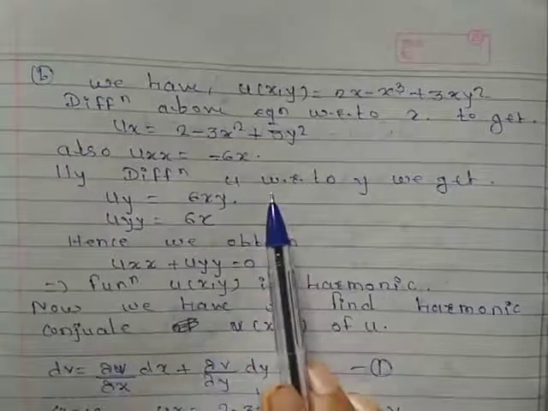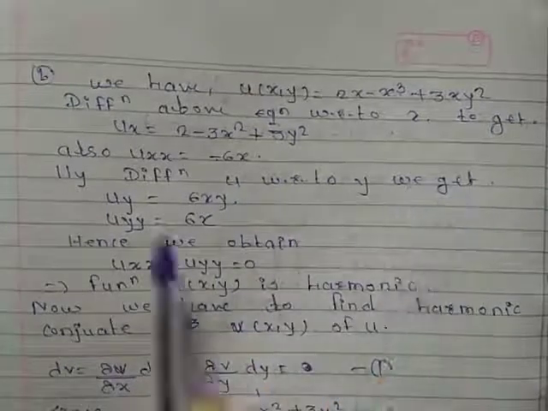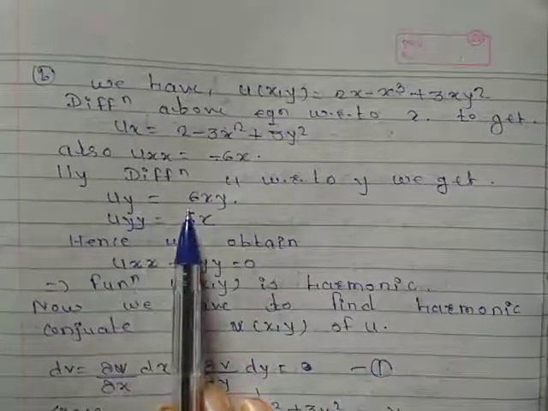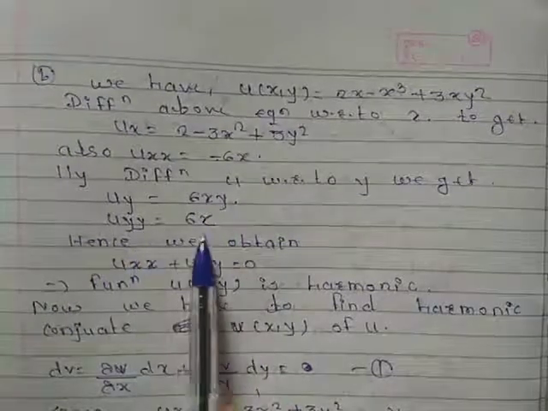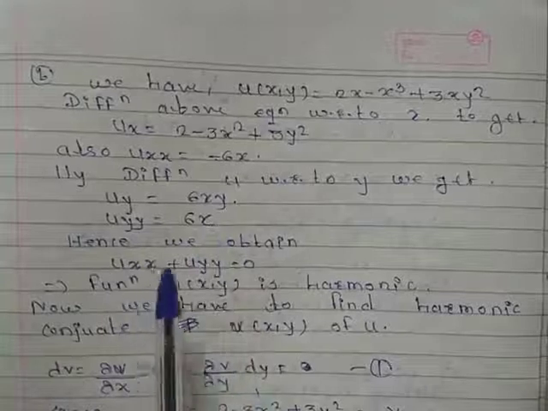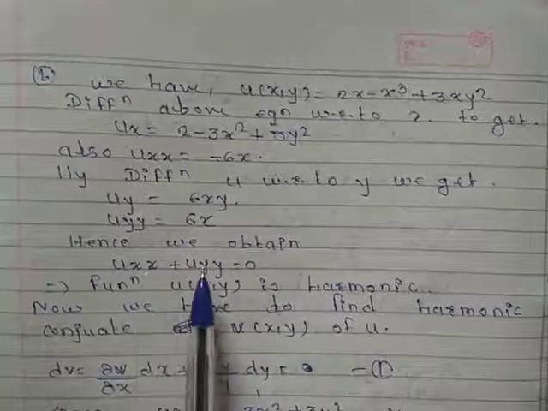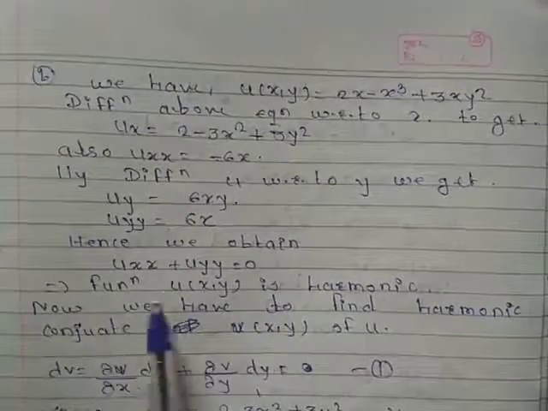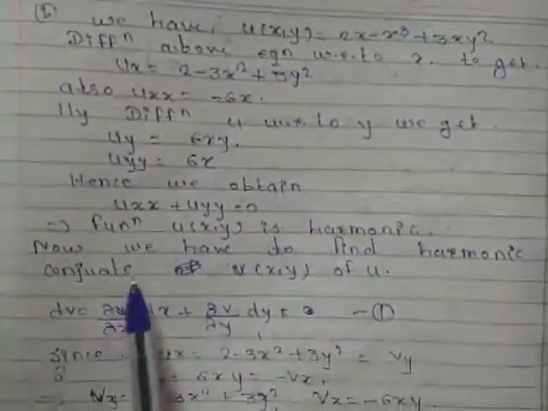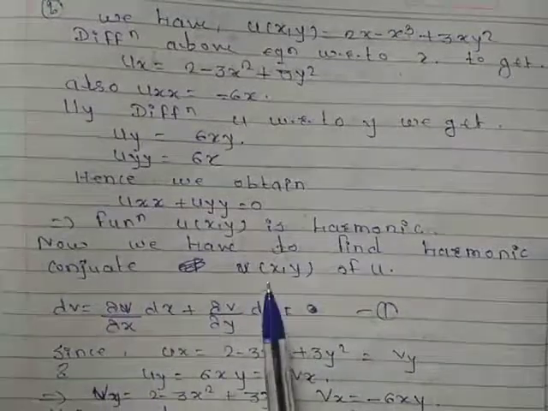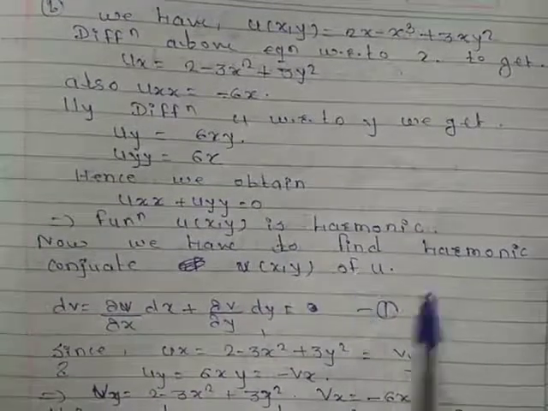Similarly, differentiating u with respect to y, we get u_y is equal to 6xy and u_yy is equal to 6x. Hence, we obtain u_xx plus u_yy is equal to 0. That implies the function u of x, y is harmonic. Now, we have to find the harmonic conjugate v of x, y of u.